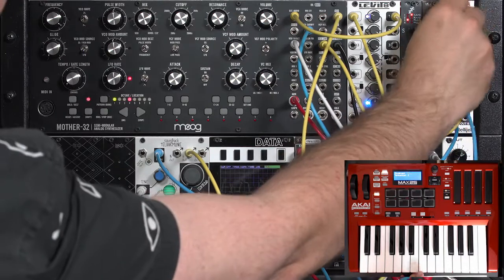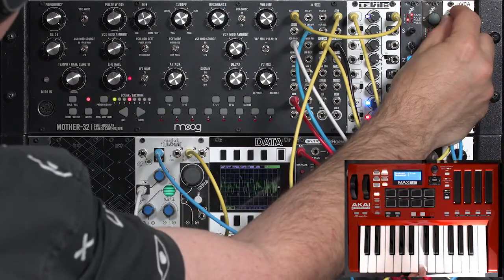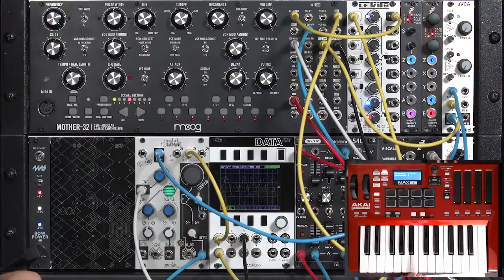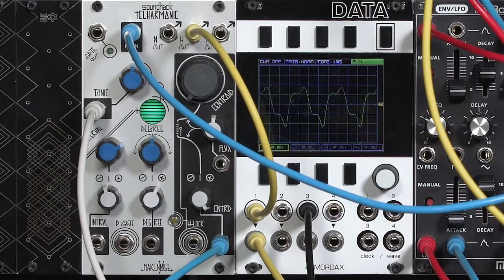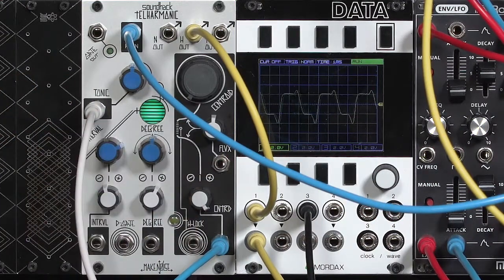Cranked up all the way right now. No effect. Increasing the depth. That's one way to FM this module. Now, as I've hinted before, the flux control is a little bit slow responding. You don't really get very satisfying effects out of that.